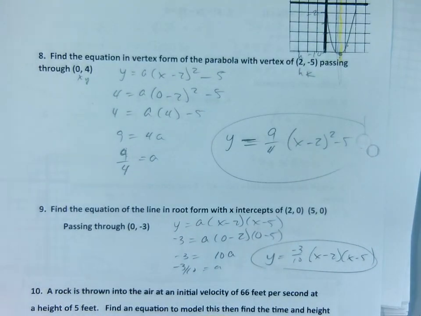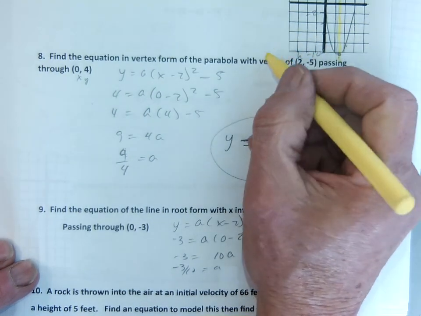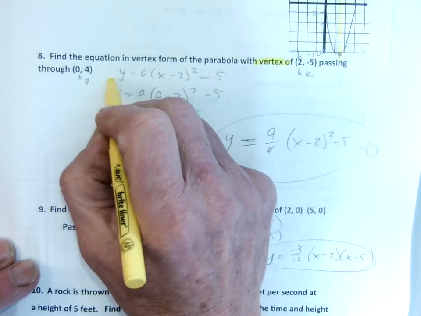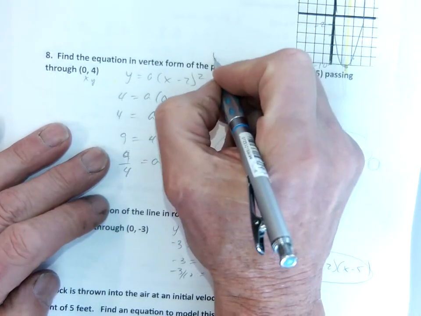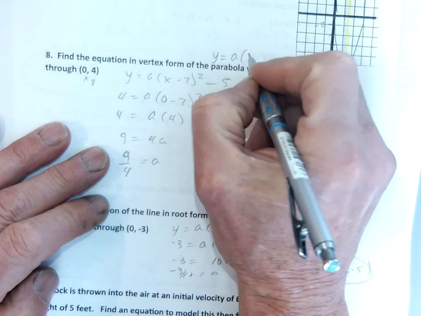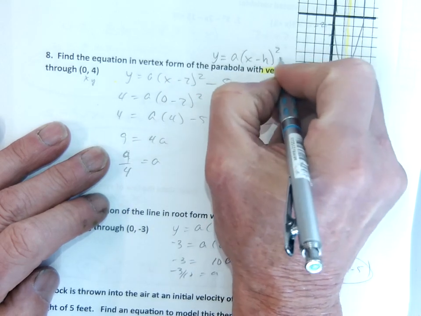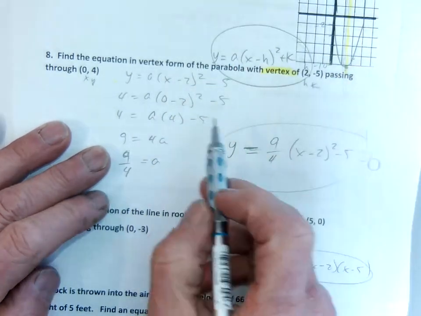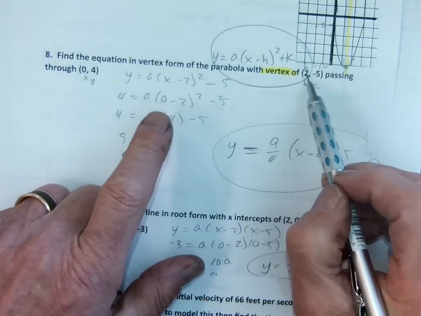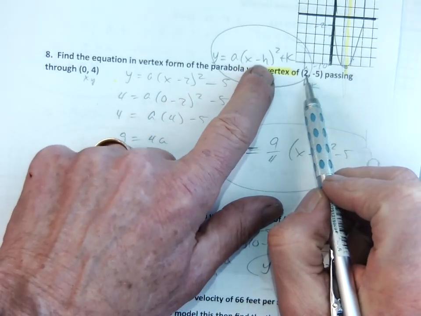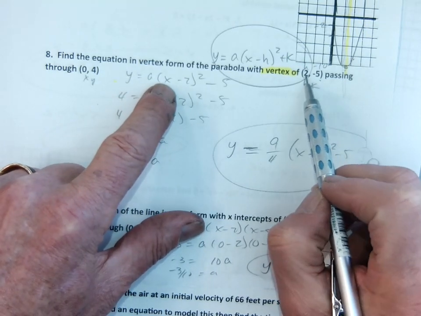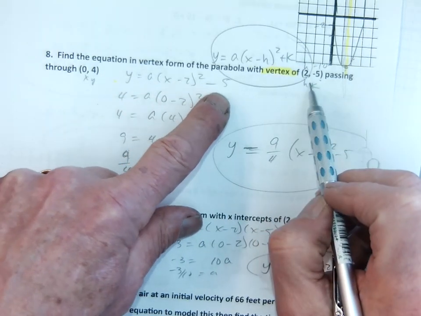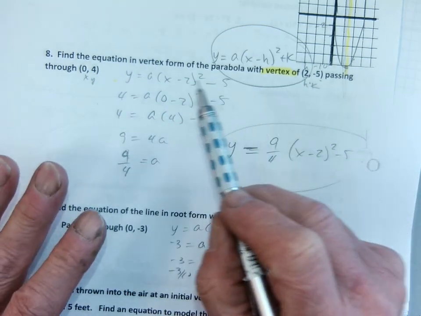So I need the equation. I know I have a vertex, so the first thing I do is use my vertex form. My vertex form is y equals a times (x minus h) squared plus k. So I'm going to use my 2 for my h and my negative 5 for k. So I got y equals a times (x minus 2) squared minus 5. Okay, now I need more because I need the value of a.